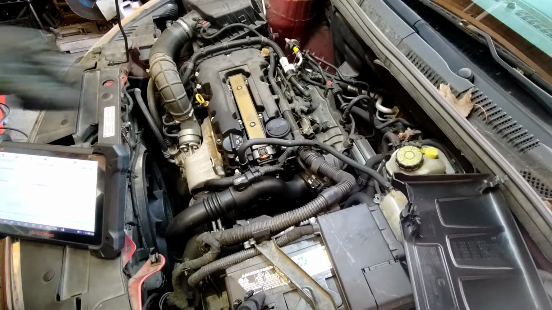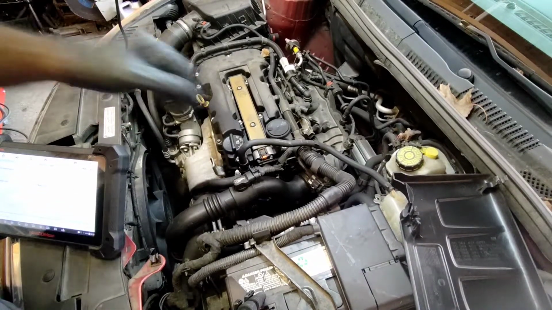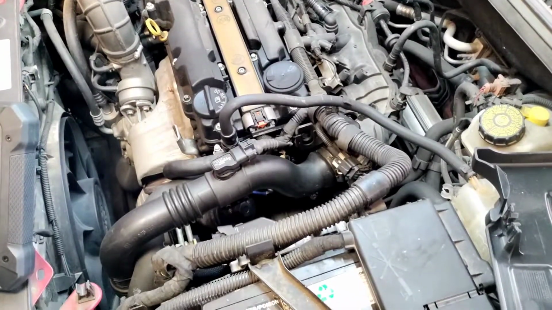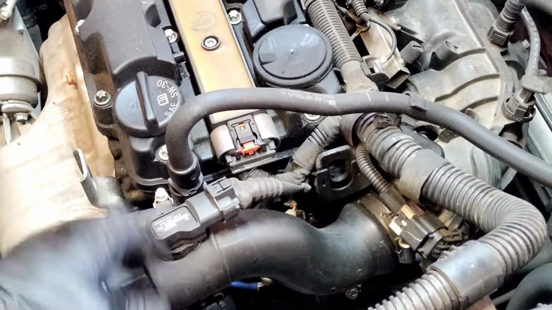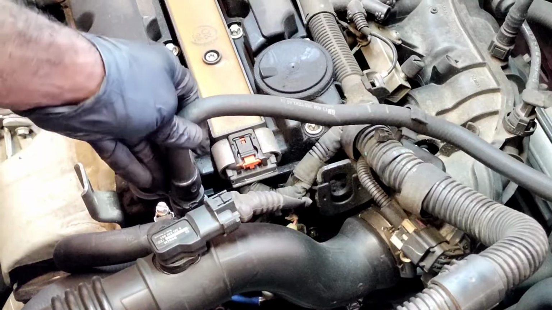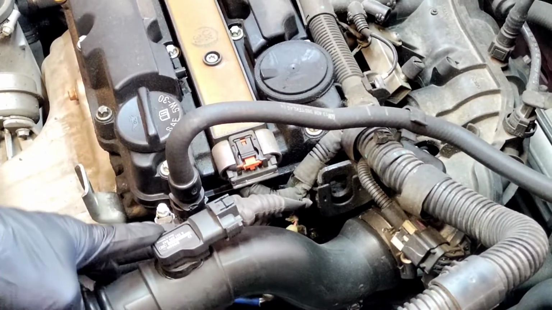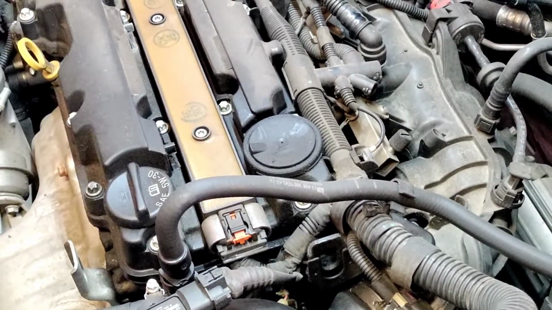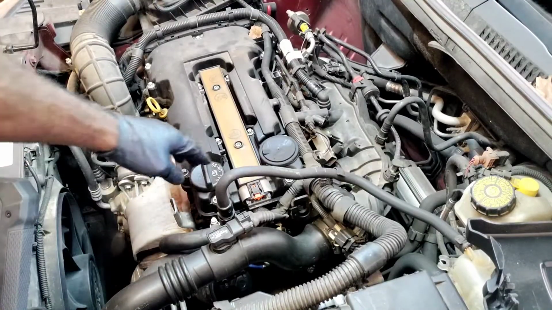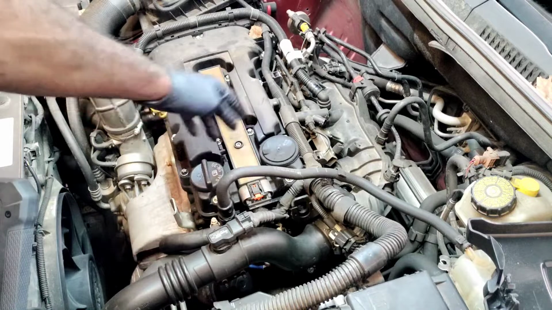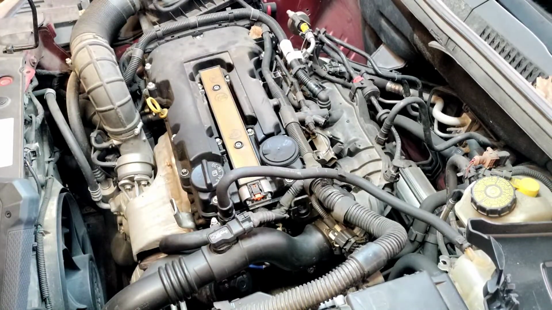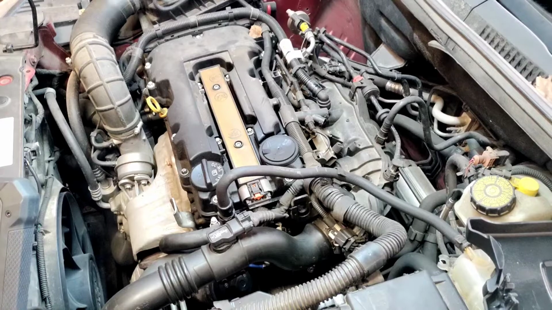But this does have a common leak here. Let me see if I can zoom in on that. There's an outlet hose right here, and there's an O-ring that's leaking down in there, so it's got some fluid up there. And then of course the PCV system is leaking. That has an issue with the diaphragm. This will leak, suck in air, and you will get lean codes, drivability issues.